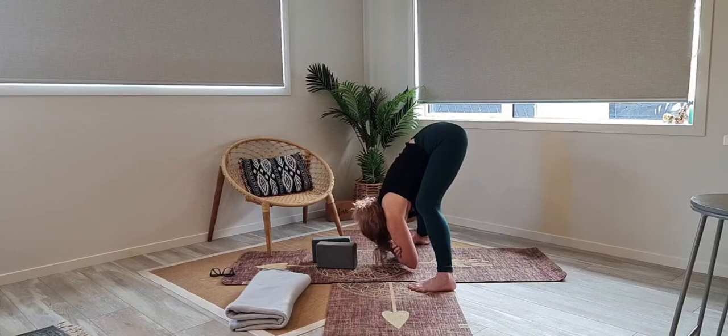This is our yoga version of an inversion table for the spine. And we hang upside down, lengthening the spine, creating space in the discs and the ligaments, rehydrating the brain and the nervous system.